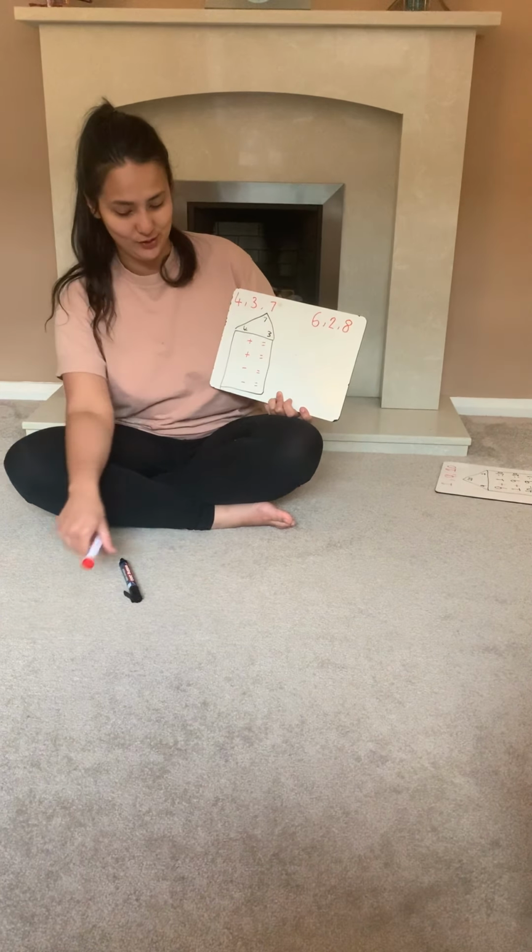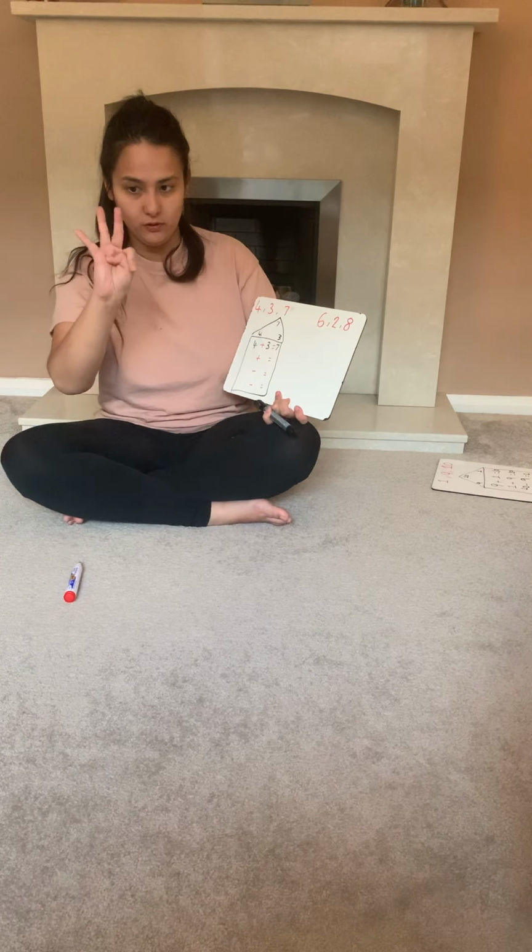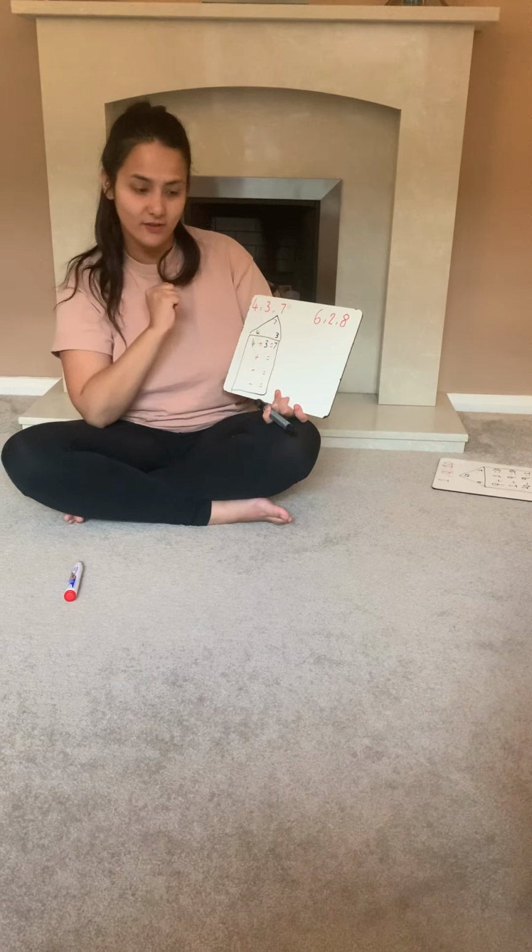And now I can just flip it round, can't I? I can do 3 add 4 equals 7. Let's double check. 3 in my head, 4 fingers up. 3, 4, 5, 6, 7. It does equal the same. Because we're still adding the same 2 numbers. It doesn't matter which way round you add them. You're always going to get the same answer.